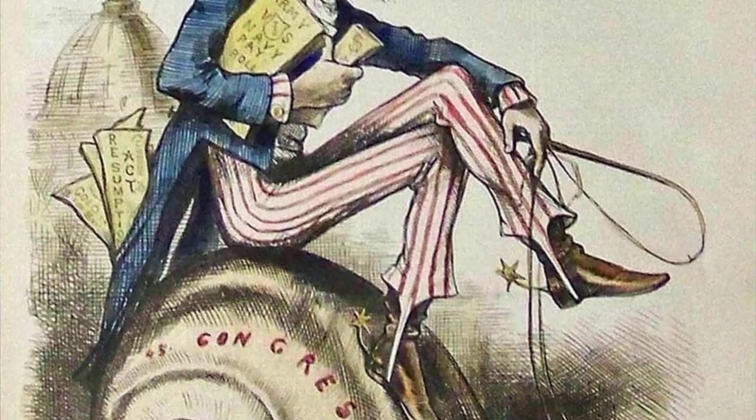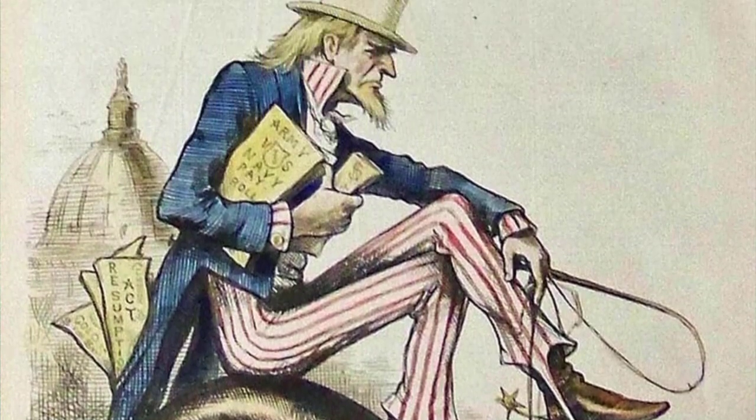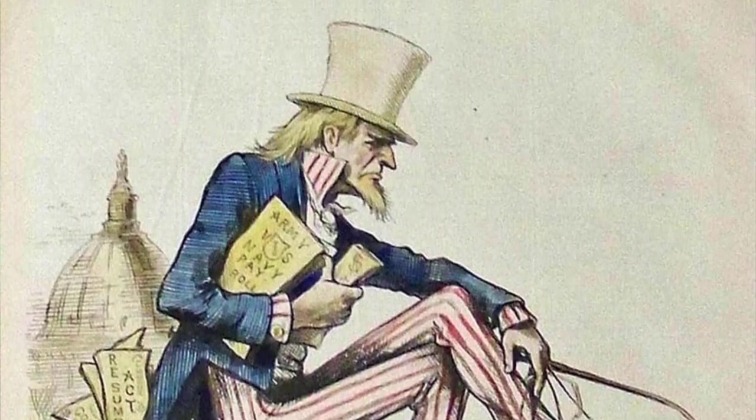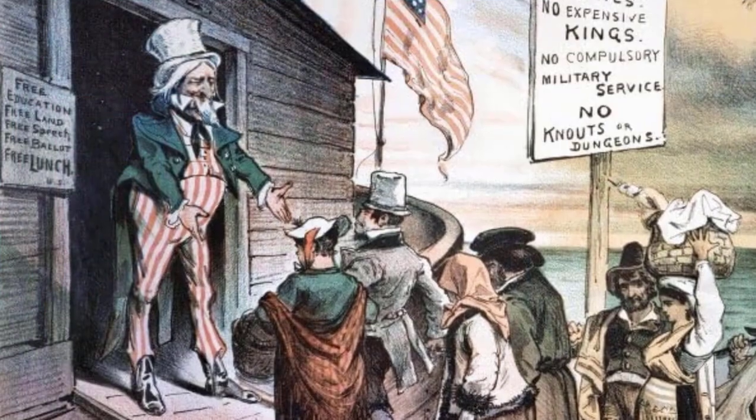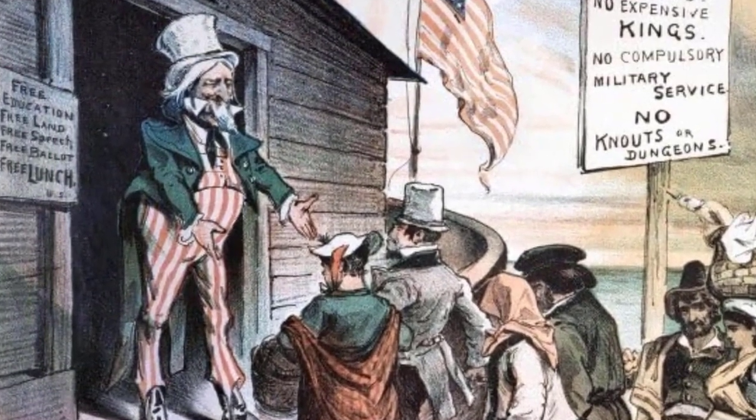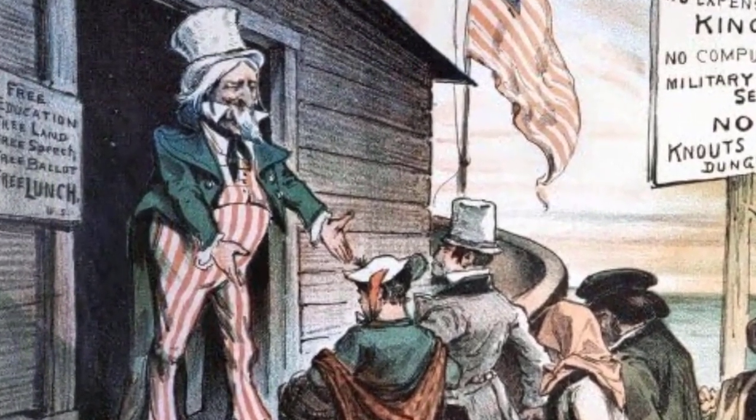Nast took many elements of Brother Jonathan and weaved them into the iconic picture we all know today of Uncle Sam with his tall top hat and pointy beard. Fellow political cartoonist Joseph Keppler also used Uncle Sam in many of his cartoons, and by the turn of the century, Uncle Sam had become the primary character that symbolized the nation.